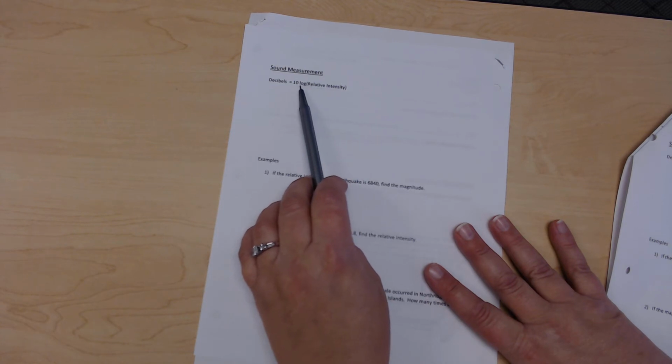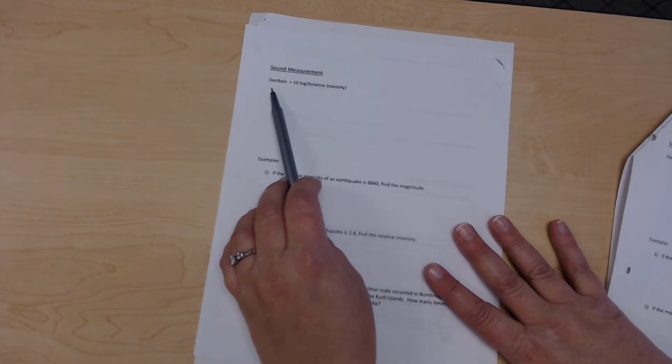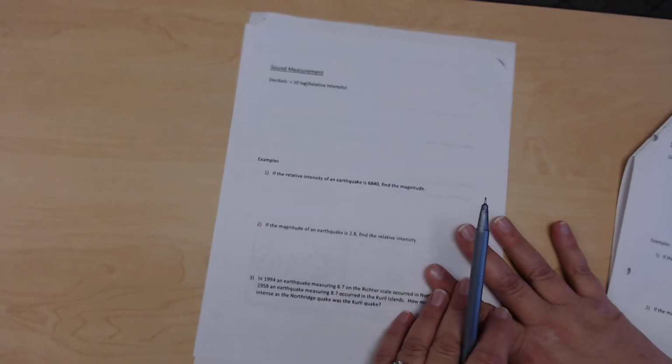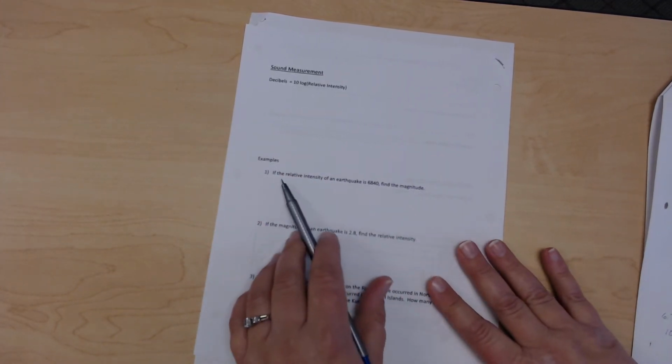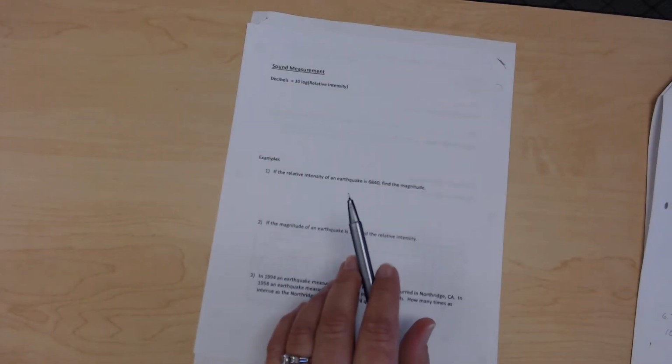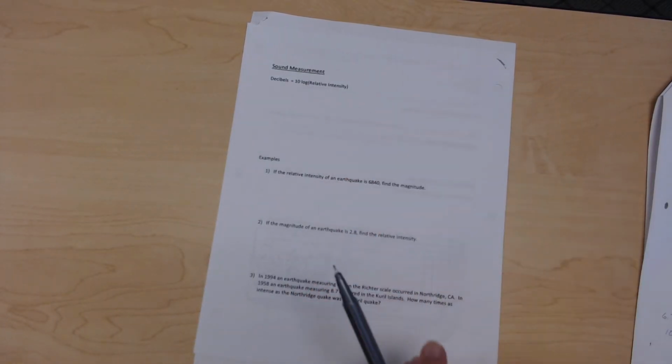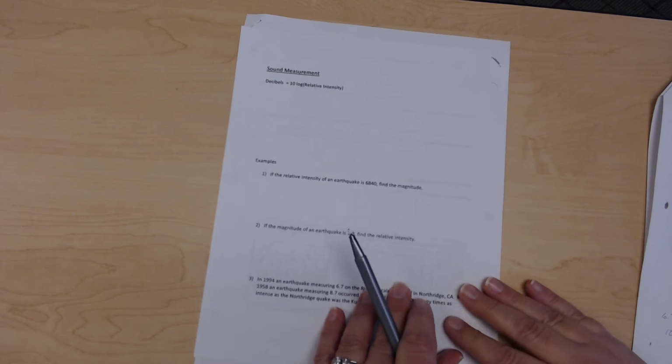We take the log of that. They just did something a little bit different. They took it times 10. Okay, and that creates the decibel. Okay, so let's try some examples. Some of the examples will be earthquakes, and then some of the examples will be sound. Those two things, and then we're good.